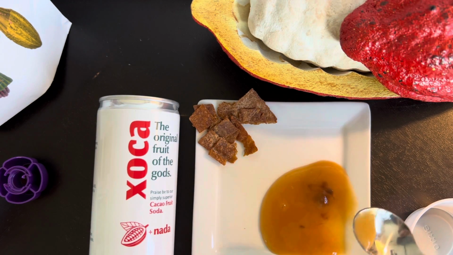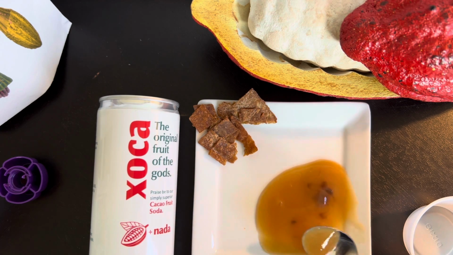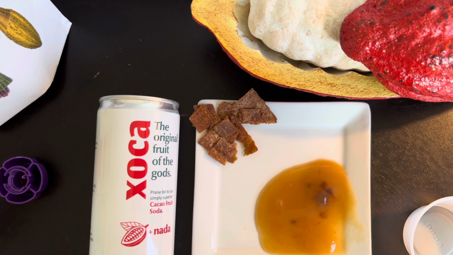Let's taste. It's pretty thick, pretty viscous, almost like an applesauce consistency. It smells like it's slightly fermented, just a little. And it tastes, I don't even know how to describe that taste.